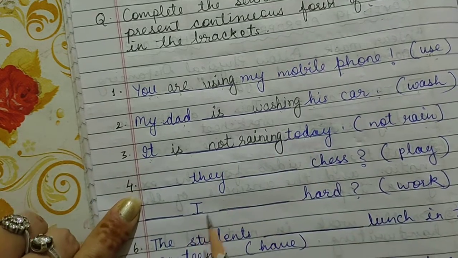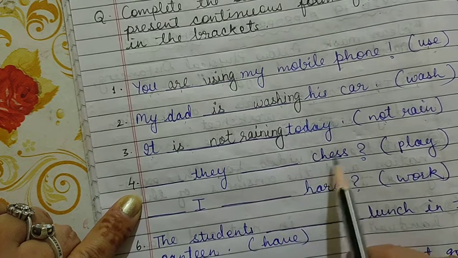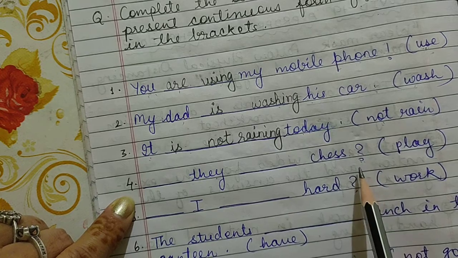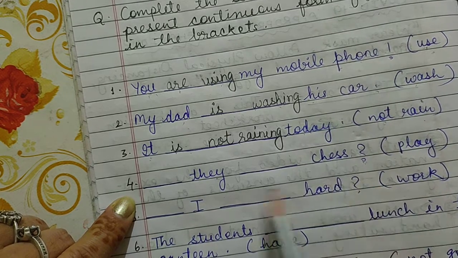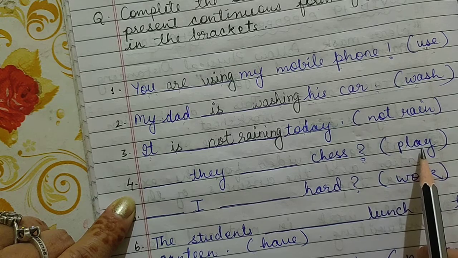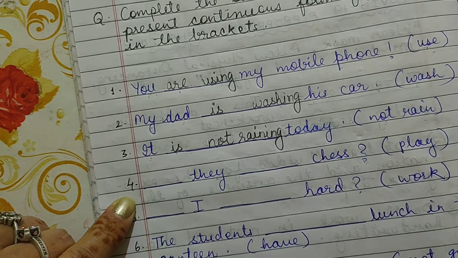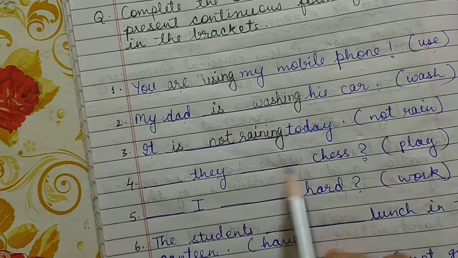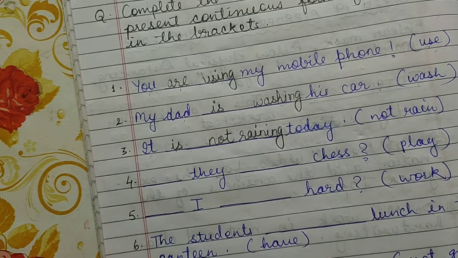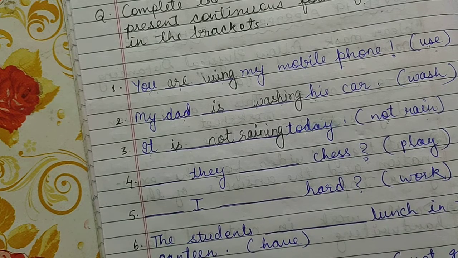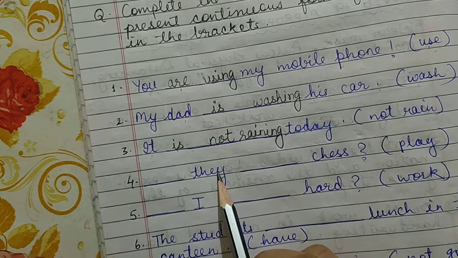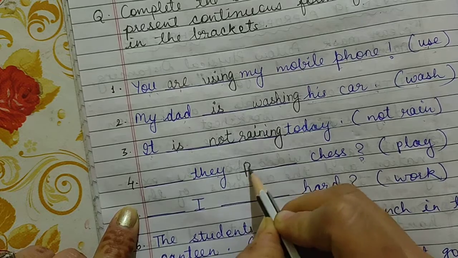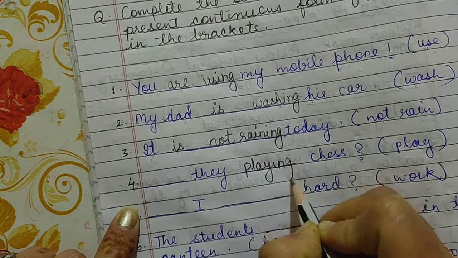Right? Next is dash they dash chess and question mark. Now this question mark shows that this sentence is in interrogative form. So what we will do? We will write play. Now in interrogative sentences, what happens? Now helping verbs are always there, alright, but in interrogative sentences we change the position of subject and the helping verb. So subject has come in the second place.